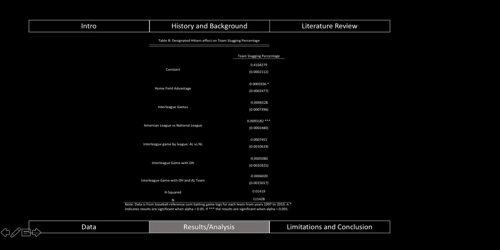Interleague game with DH gave me what National League teams with versus without a DH slugging percentage was, and compared those two. And interleague game with DH and American League team compared American League teams slugging percentage with a DH versus without a DH. And these were the two most important because these were interleague games, and they compared a team's slugging percentage with the rule and without the rule. Neither of these were found to be statistically significant, and that is where I got my results. And then other values, there's my R squared, and there's my number of data points.